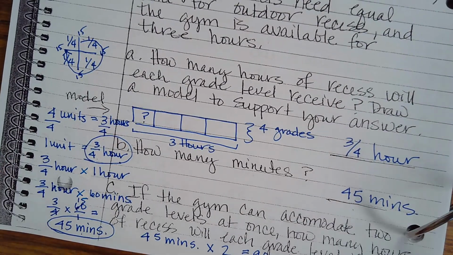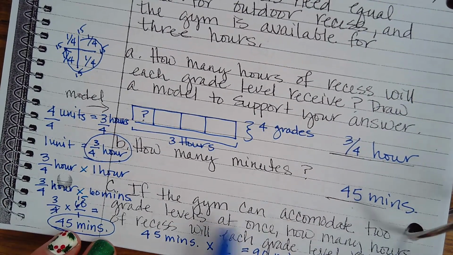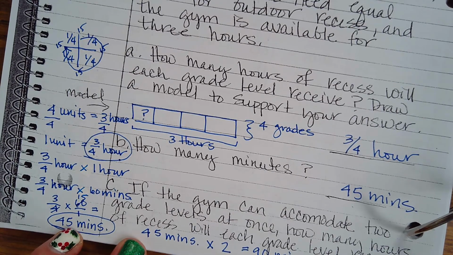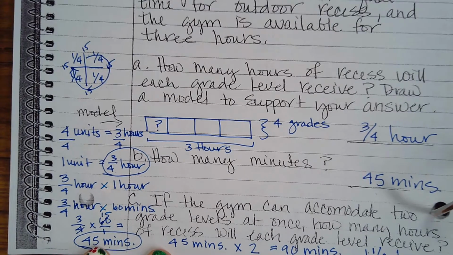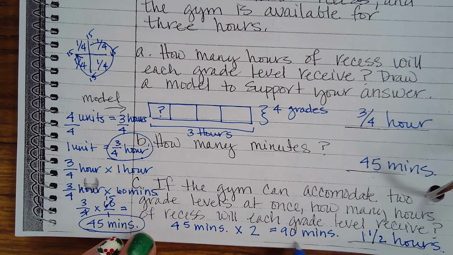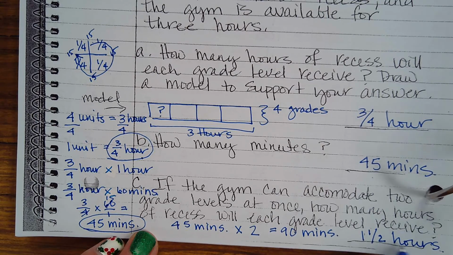All right. If the gym can accommodate 2 grade levels at once, how many hours of recess will each grade level receive? So 45 minutes times 2 is equal to 90 minutes. 90 minutes is equal to 1.5 hours.